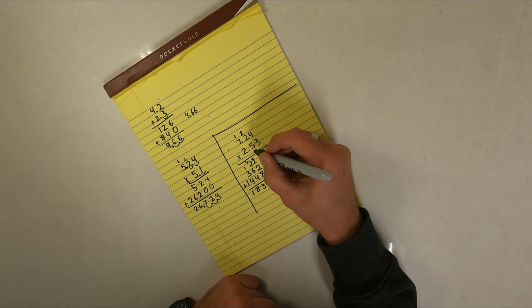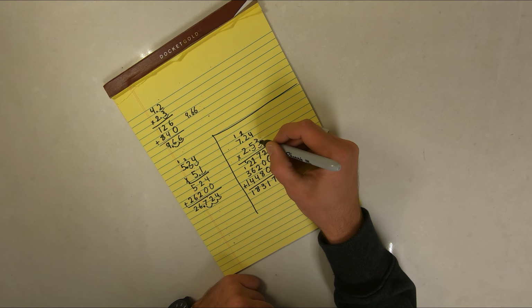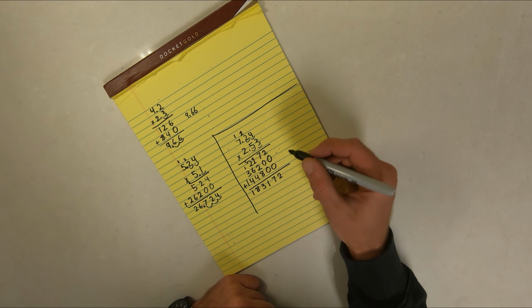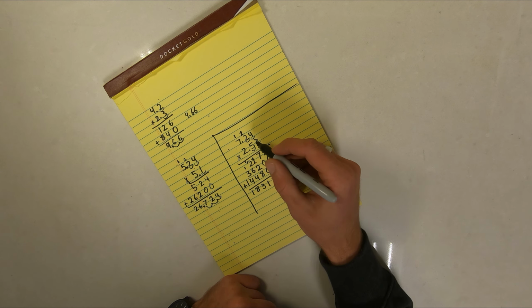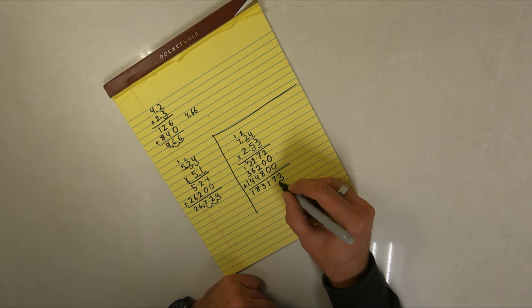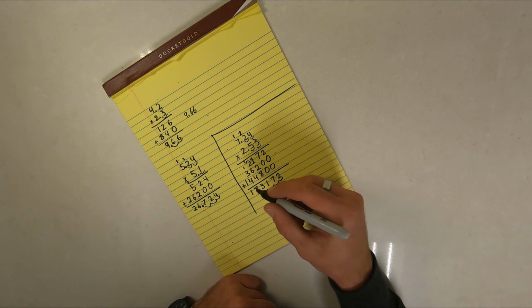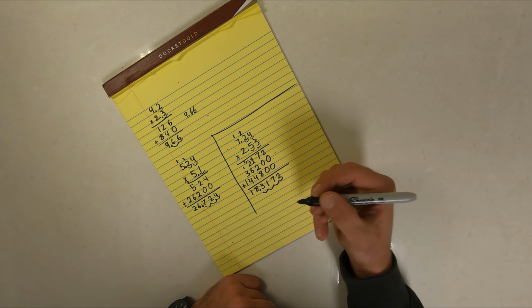Now we count up how many decimal places we had in our problem, and then we shift the decimal over. So we had 4, so we shift from the right 4 times. Decimal would go right here.